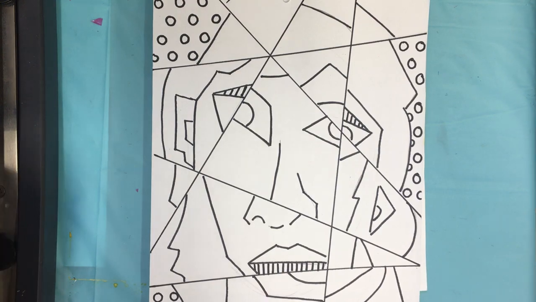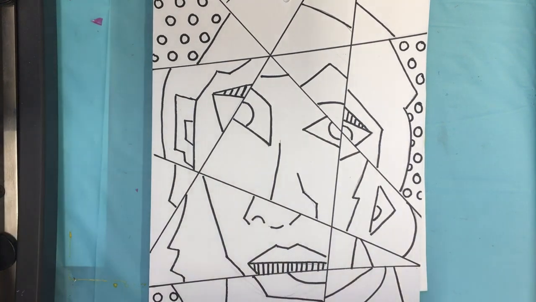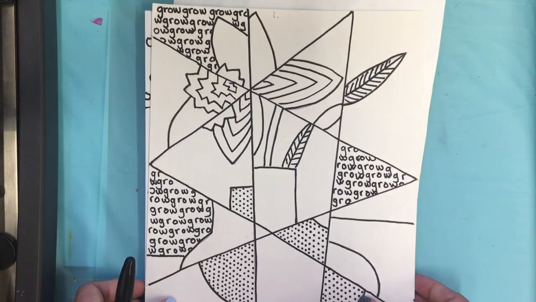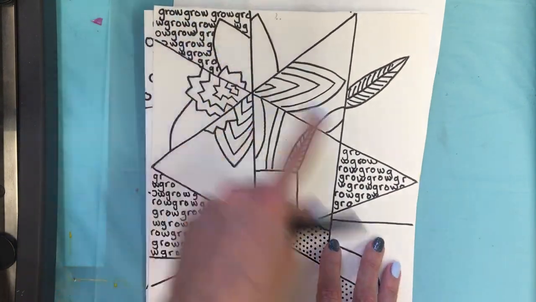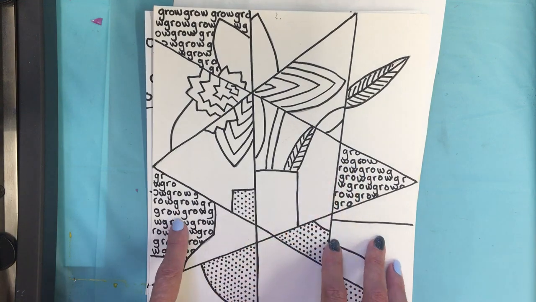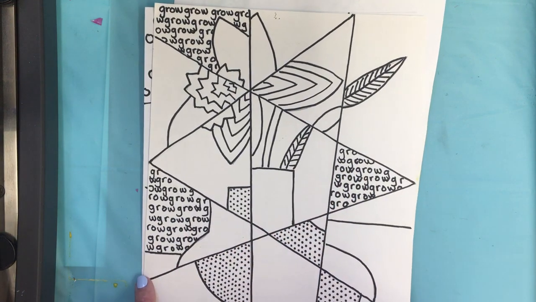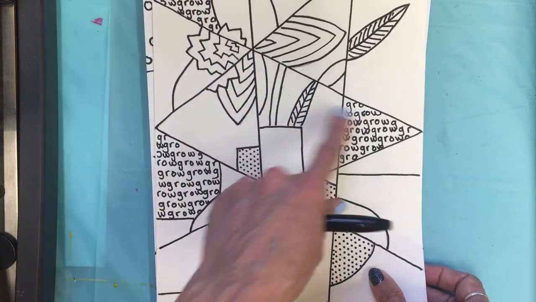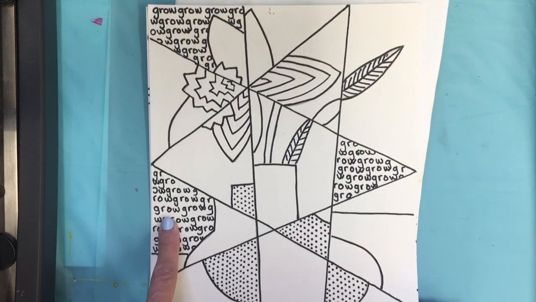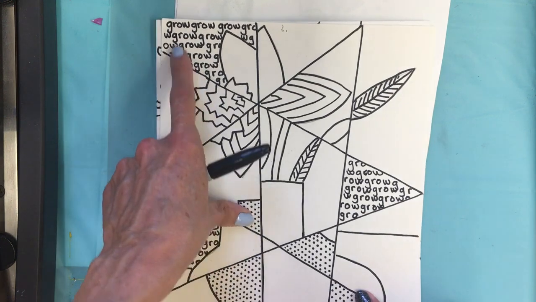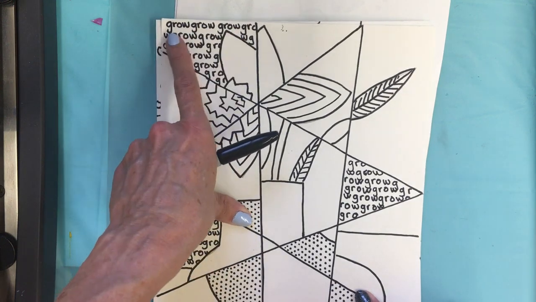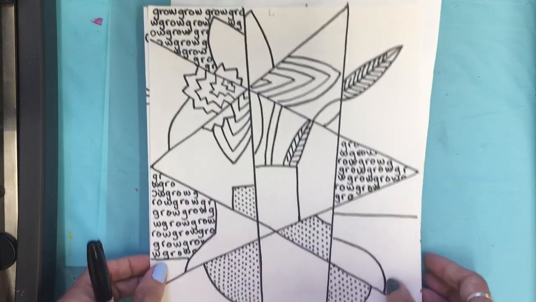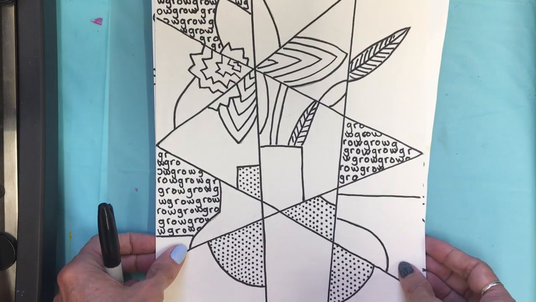Here's one that I did a long time ago where this is not a portrait, this is a vase of flowers, but you can see I even added some words in the background here because sometimes Picasso would use collage and he would collage newspaper pieces in. So I added some words, and to make it a pattern, I repeated the word grow, grow, grow, grow, grow. So those words create a patterned or textured area in the background.